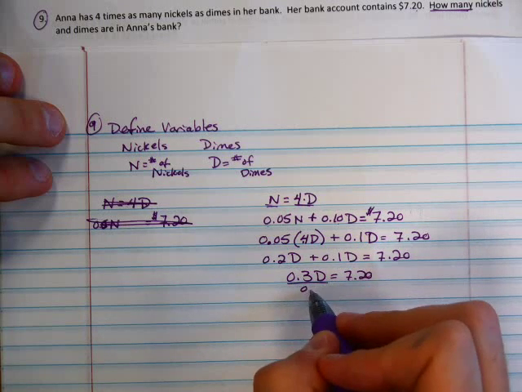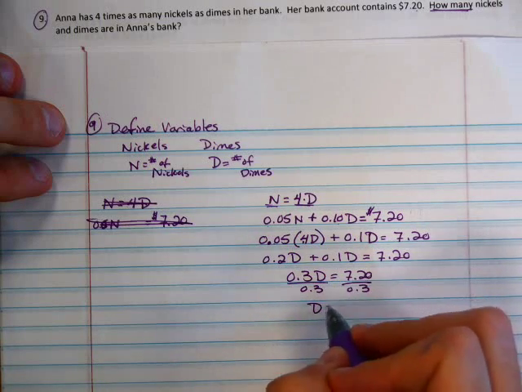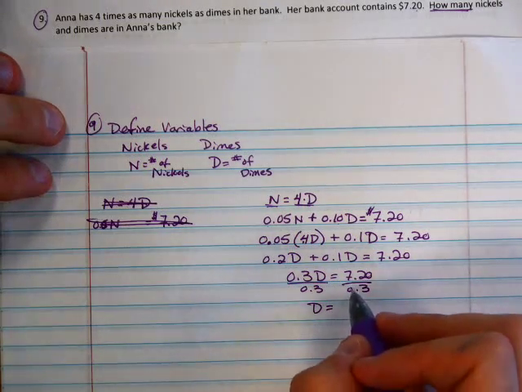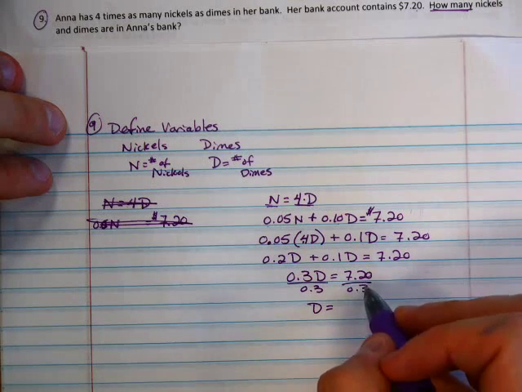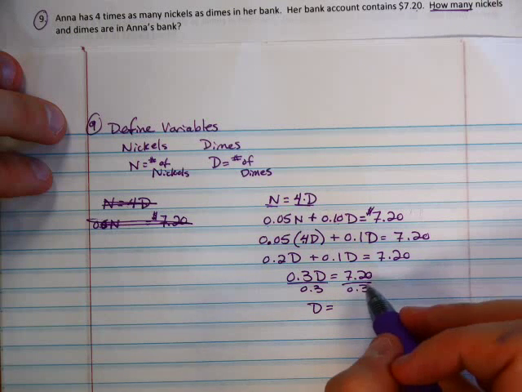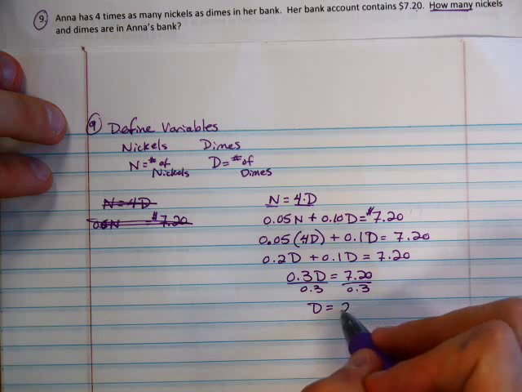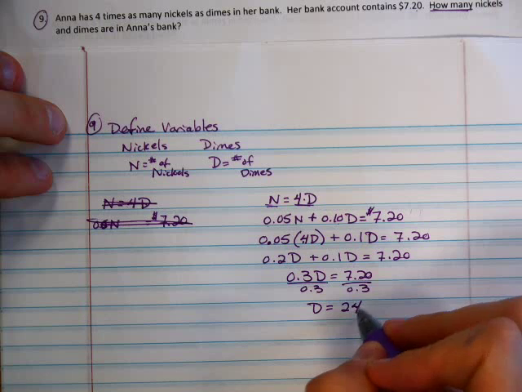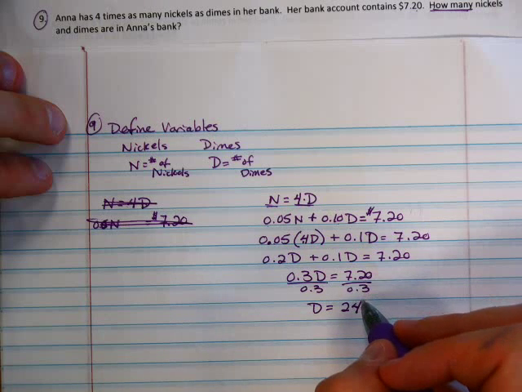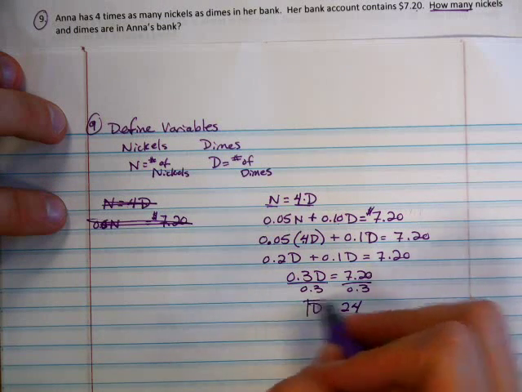And then divide both sides by 0.3, and what you end up with is d, or the number of dimes, is equivalent to, and you can use a calculator here, or you can do this by hand. I hope I don't mess this up, but 3 goes into 7 2 times, 12, 3 goes into 12, 4 times, so there should be 24 dimes. Okay, so that's 24 dimes.